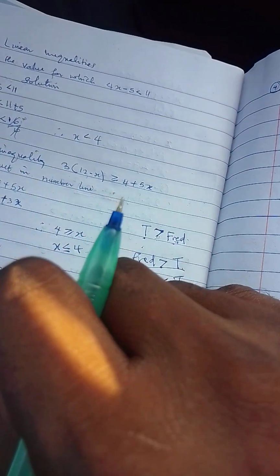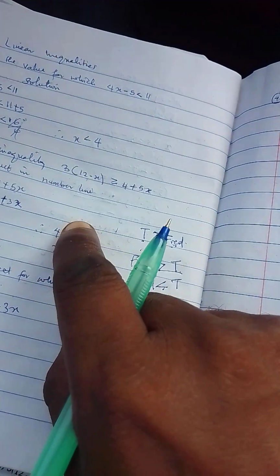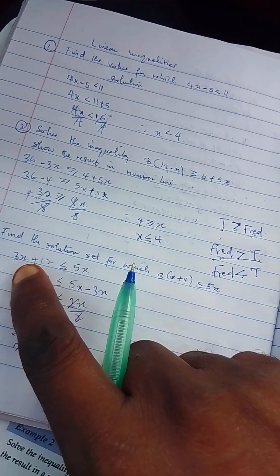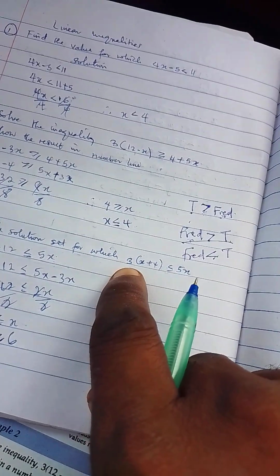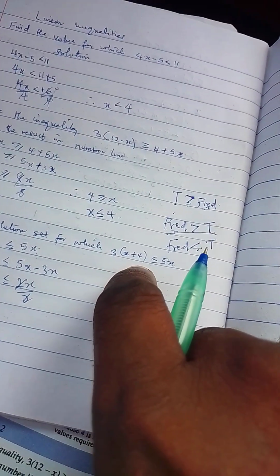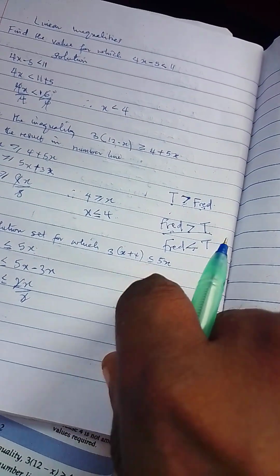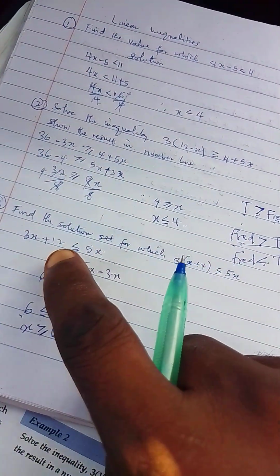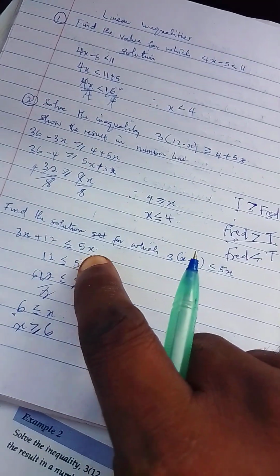And when that happens, the inequality symbol has to change. Then the third one, I said we should find the value for which 3 into bracket x plus 4 close bracket is less than or equal to 5x. So 3 times x gives us 3x, 3 times 4 gives us 12, less than or equal to 5x.